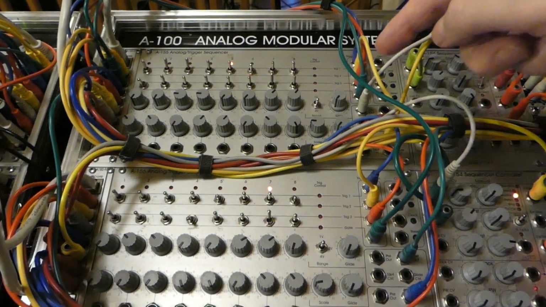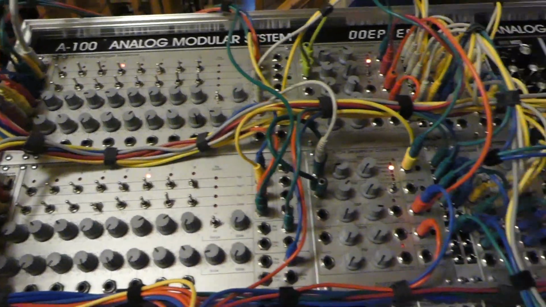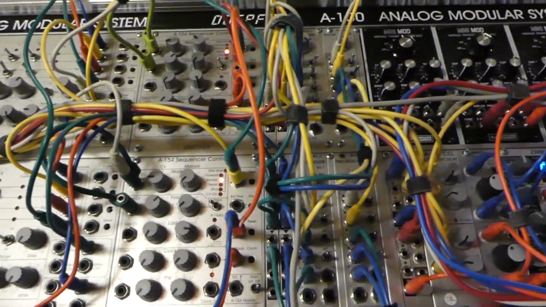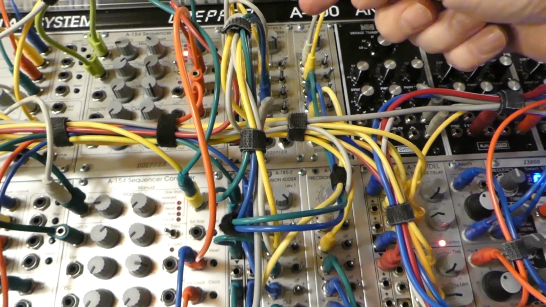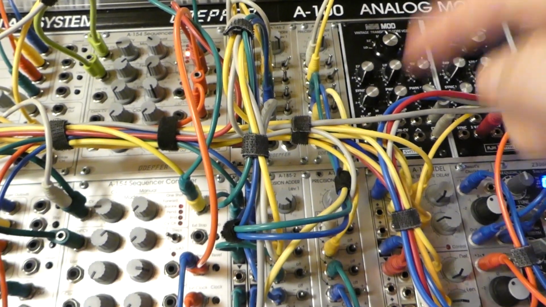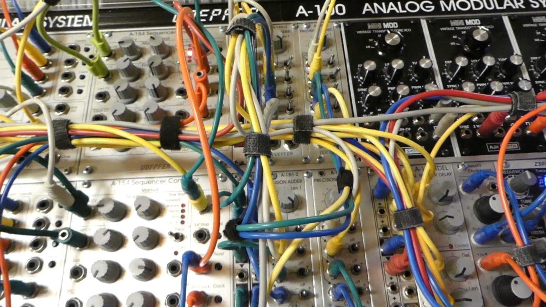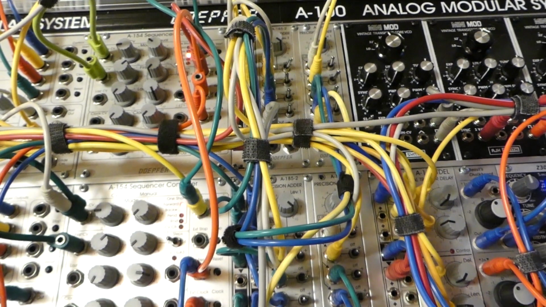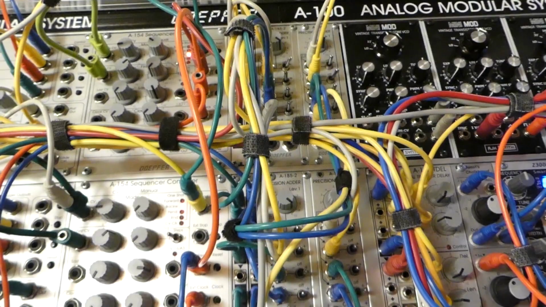So the 4 CV outputs here are going to these 4 precision adders, and each one receives all 4 sequences, so they're all mirrored. This means I can create 4 different sequences at the outputs, which are various combinations of the 4 CV streams, by adding and subtracting the patterns.